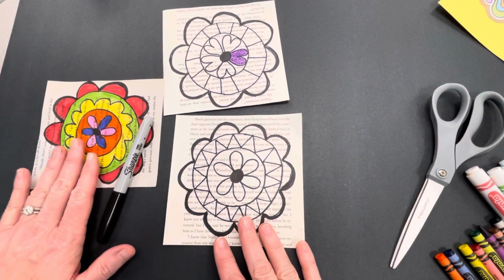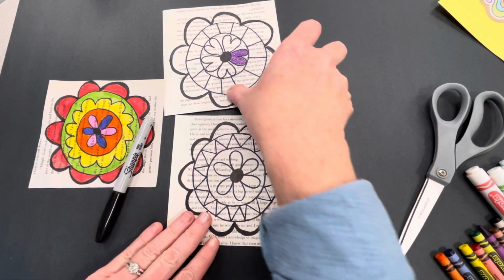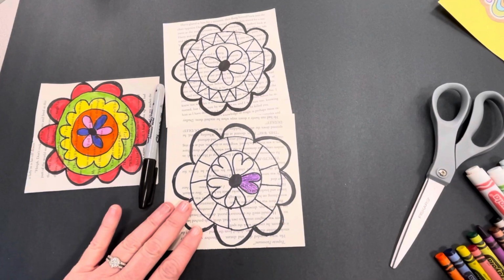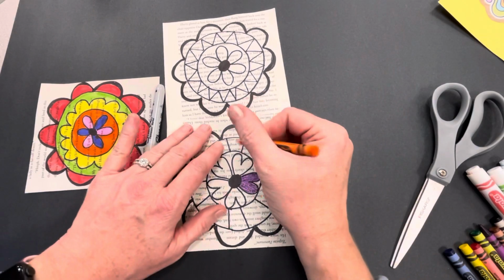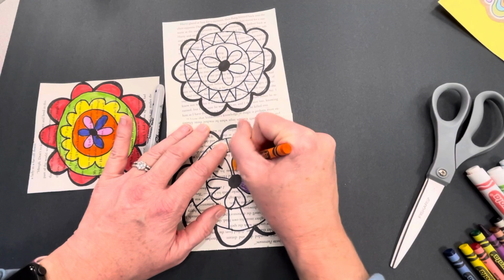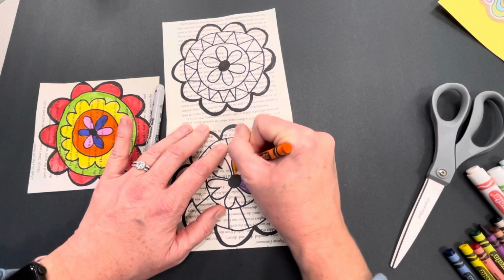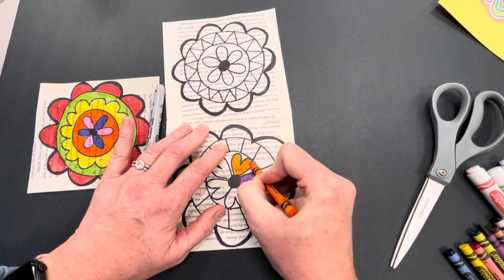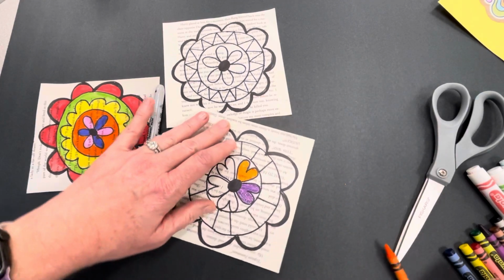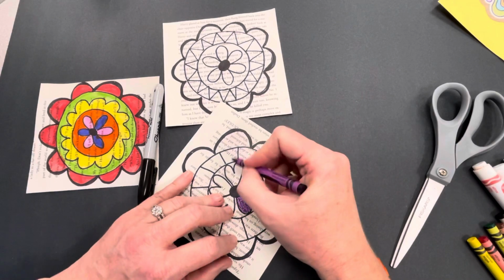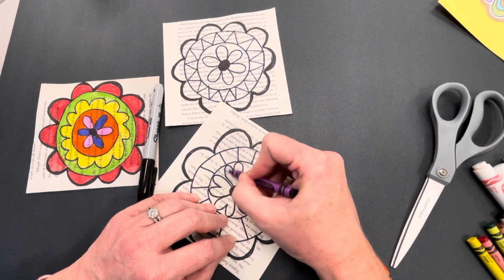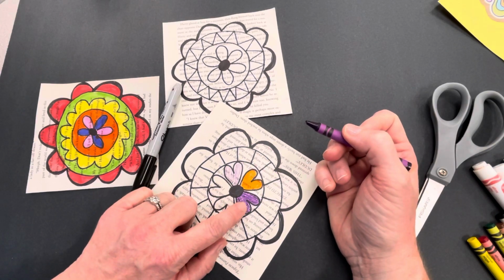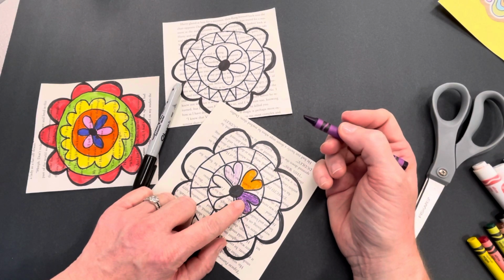Markers really show up great on here like this. If you don't have markers and you need to use crayon or colored pencil, that is fine. The only thing I need for you to do is to make sure that when you use crayon or colored pencil, you press a little bit so that the color is very vibrant and not super light, okay? So you're mashing down just a little bit. I'm going to show you, light looks like this. Press down, a little bit more vibrant, looks like that, okay?